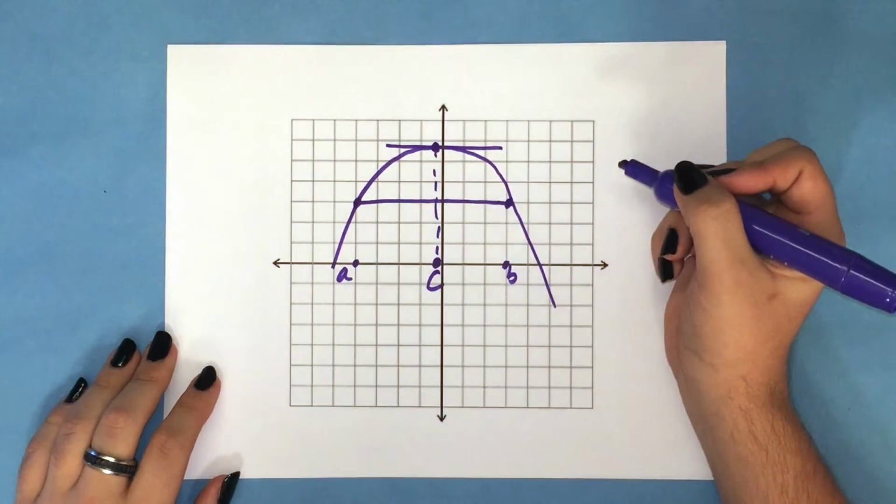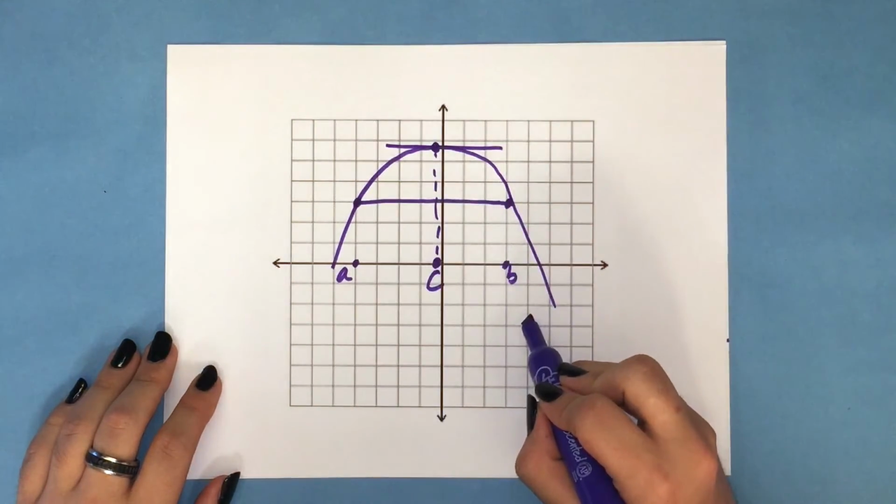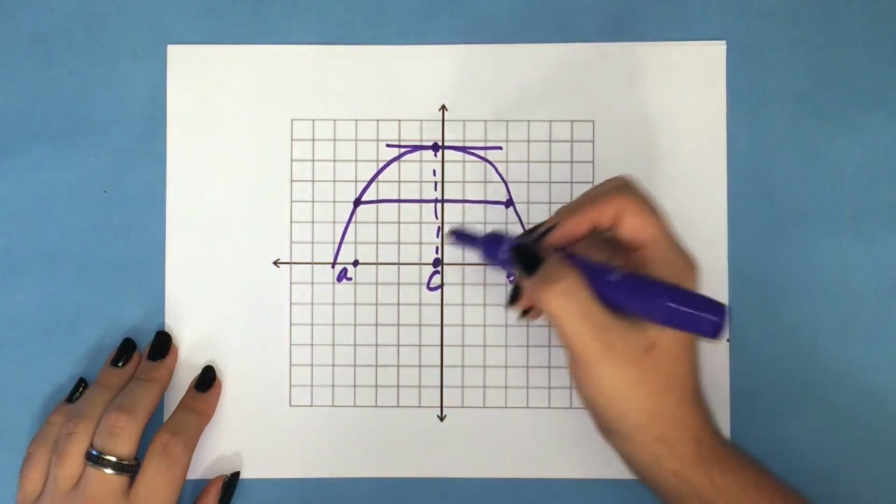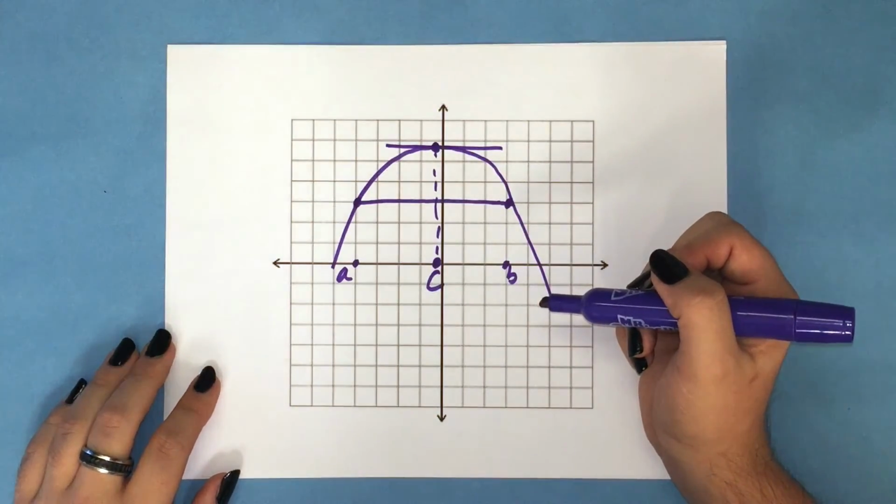And that gives us a local max because this function is concave down. If our function was concave up, we would get a local min. Hopefully that cleared some things up.